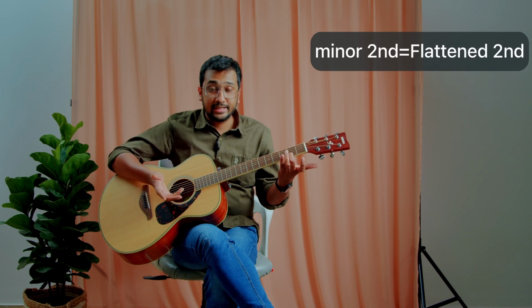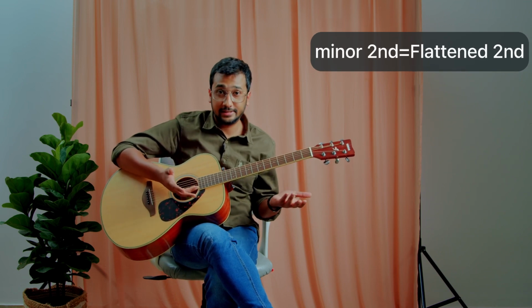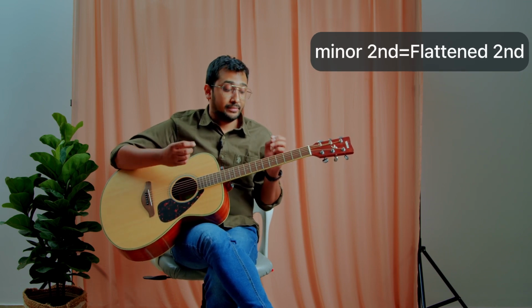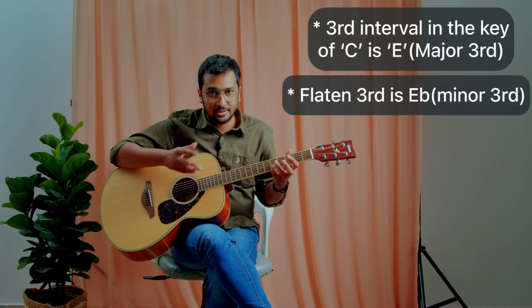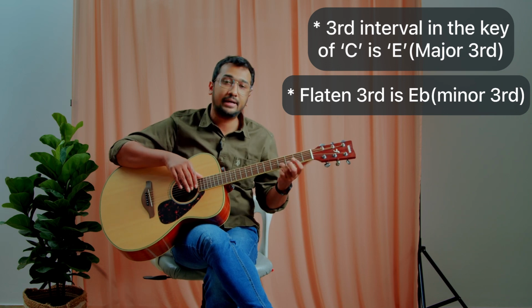So that's how this interval works actually. And there are modern names also for these intervals. For example, for minor second they use flattened second. If only the number is used, it means the major interval. For example, what is the third note in the key of C? It is mostly a major third. So flattened third means minor third.